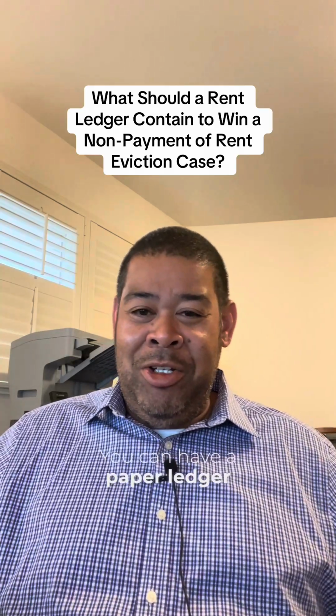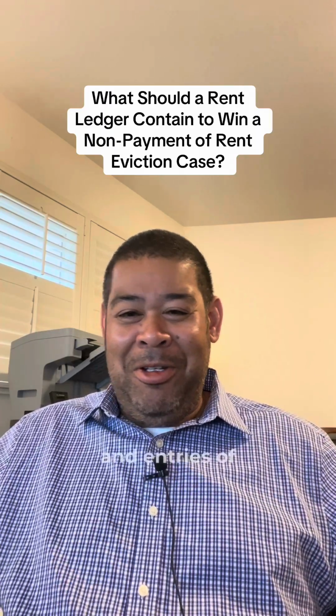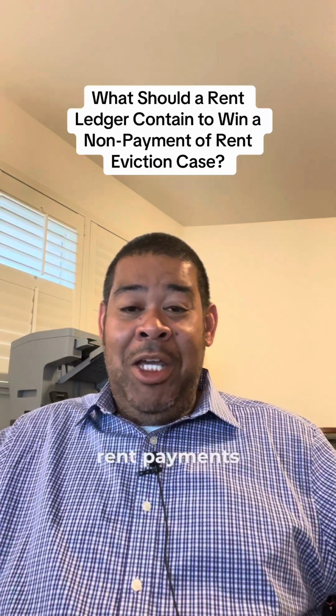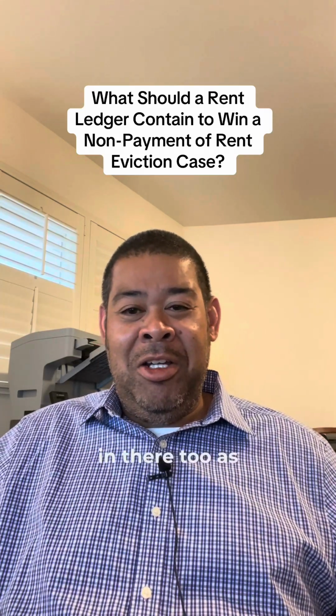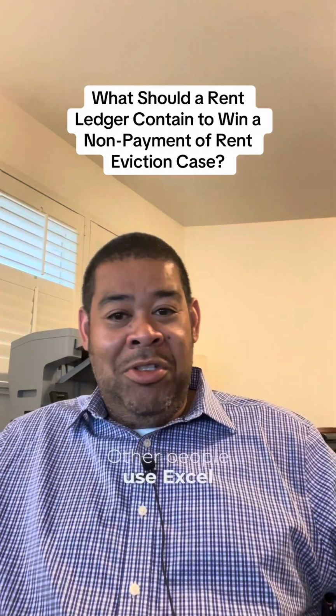You can have a paper ledger. I have people that keep a paper book that has dates and entries of charges, rent charges, and rent payments. And if there are other fees like late fees and so forth, that's all reflected in there too as the date they accrue, basically. Other people use Excel.